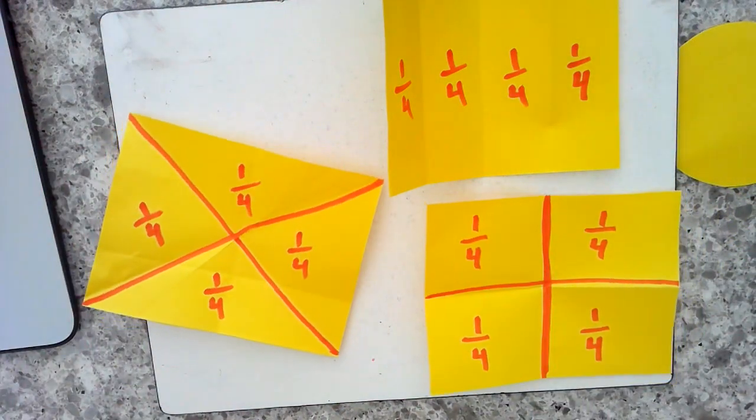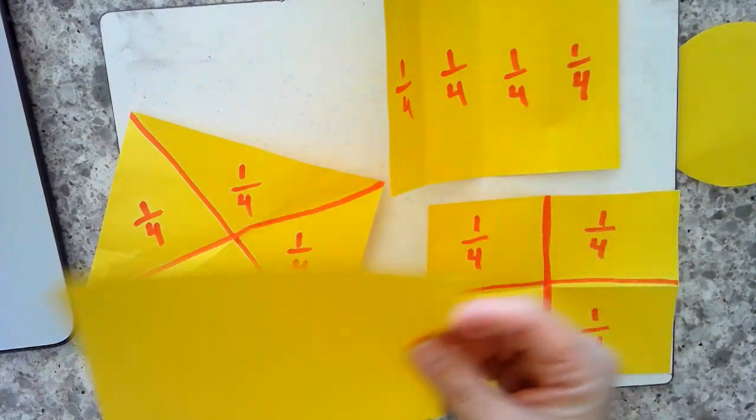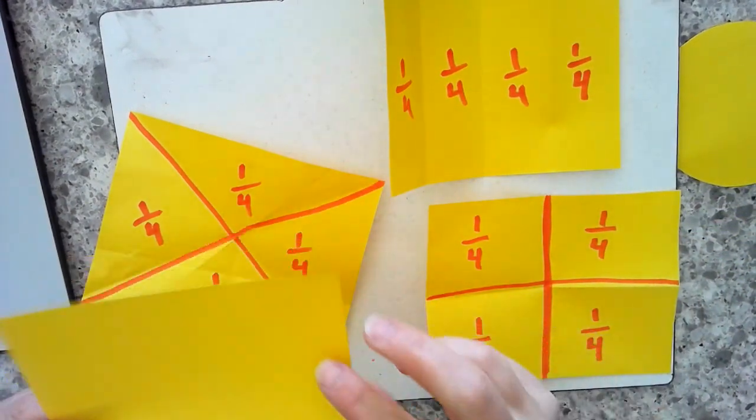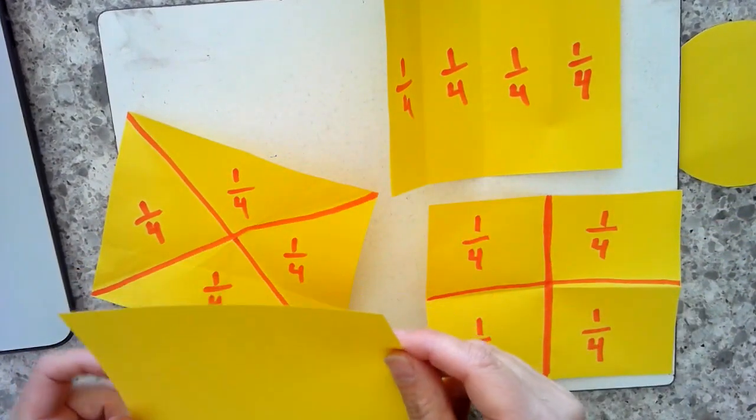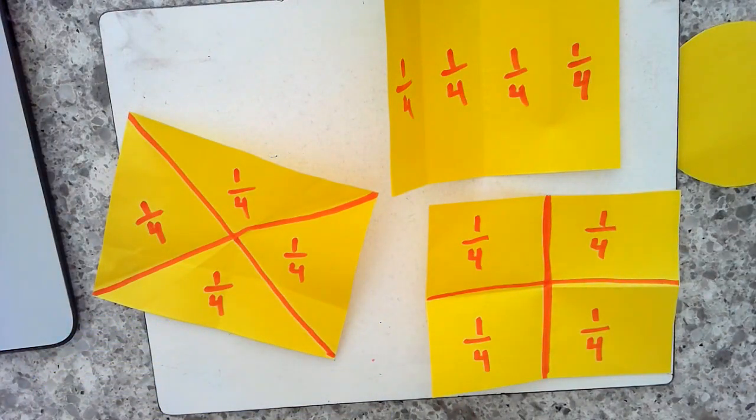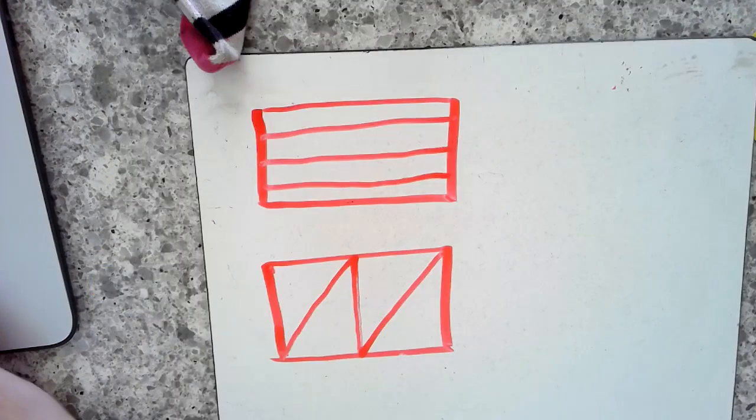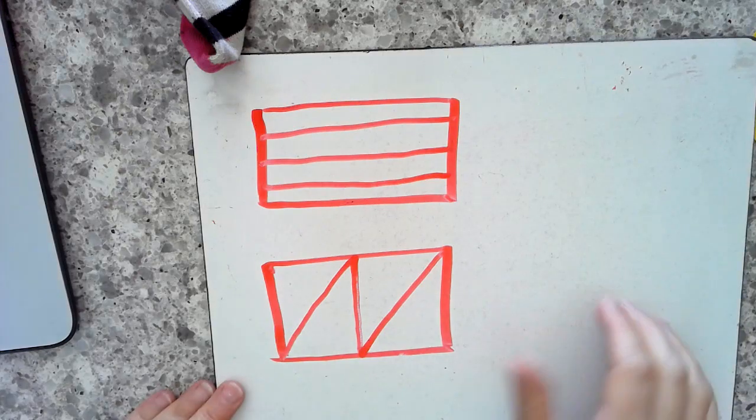So there's 2. So why don't you take a couple of minutes to see if you can come up with some other ways. If you haven't already done that, you can try many different circles. And when you come back to me, I will show you a variety of ways to make a rectangle into 4 equal parts. All right, so here are 2 more ways to divide rectangles into 4 equal parts.